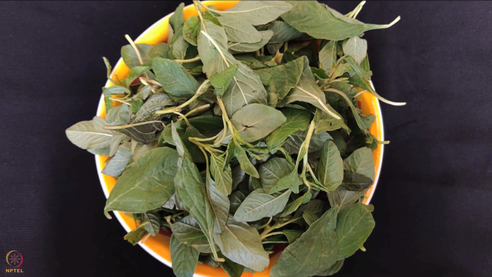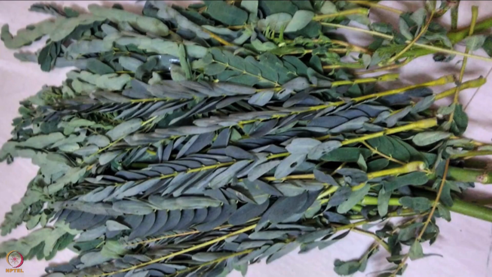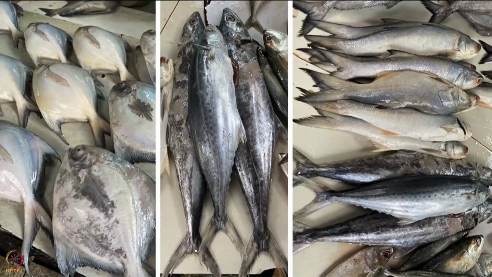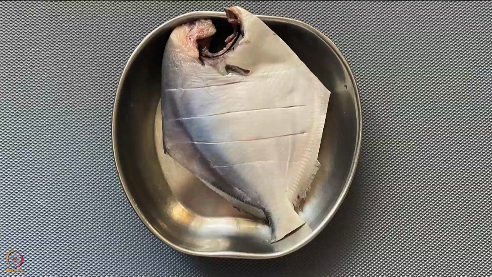For example, amaranth leaves and agathi leaves. The next recipe is fish fry. To make this recipe, you can use 150 grams of any fish. I will be making this recipe with pomfret.